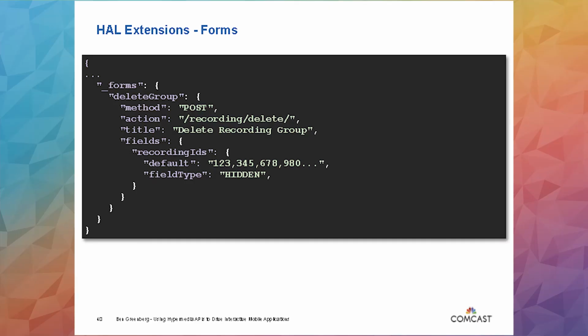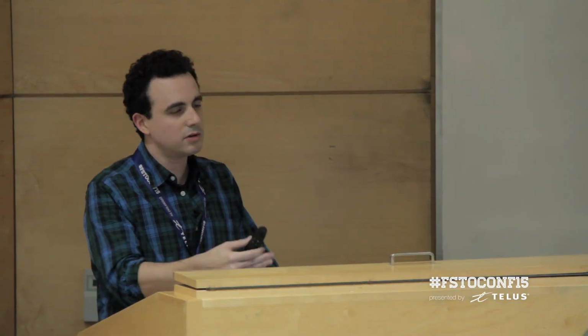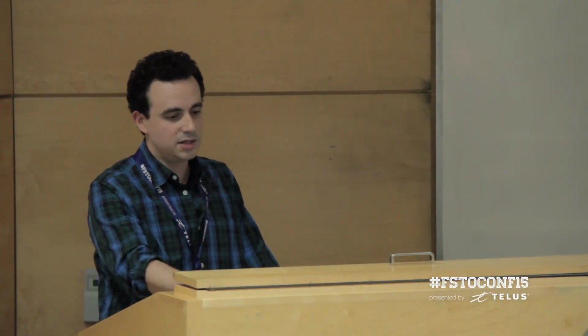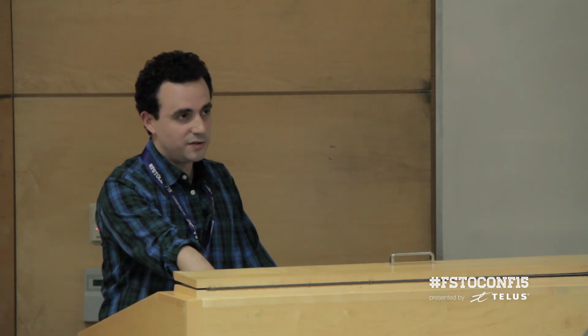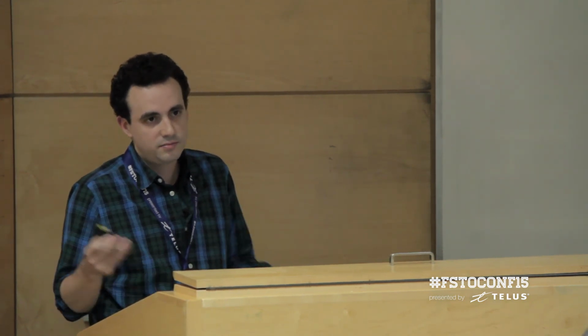We just changed what kind of form this was. So rather than making a delete, we turned it to a post, and we put those IDs in the body. So that's like a typical way to solve this problem. In this case, the client didn't have to know anything about that. All we had to do was change the form as we sent down to the client. Client submits the delete group form. It has a hidden default field. It sends the data, and it worked.